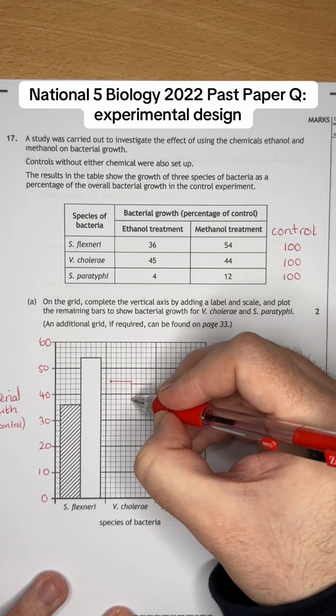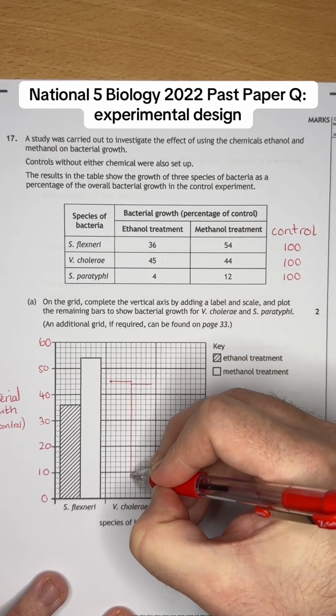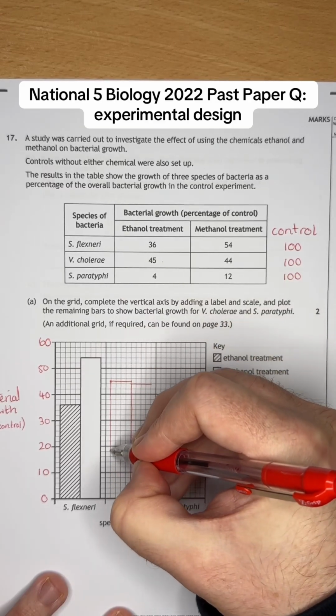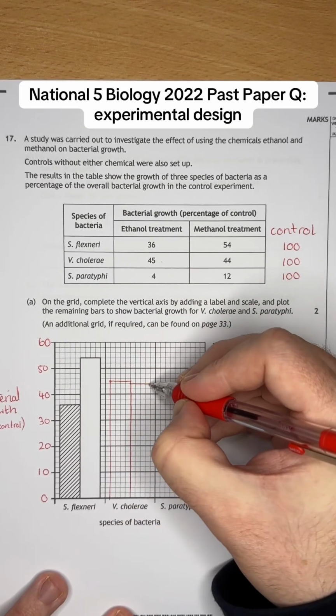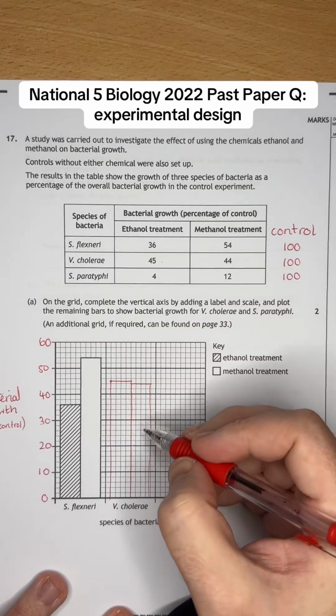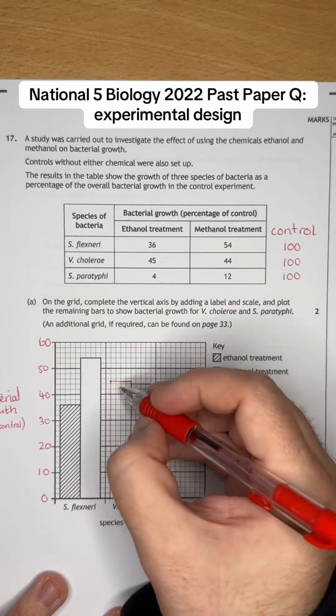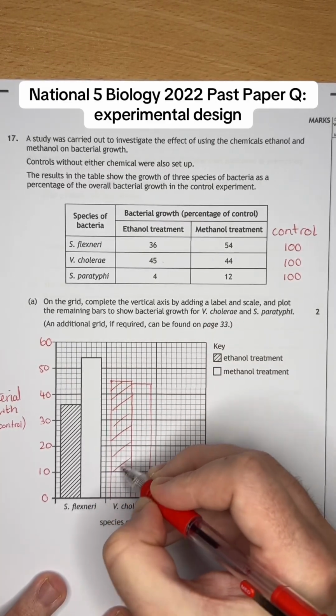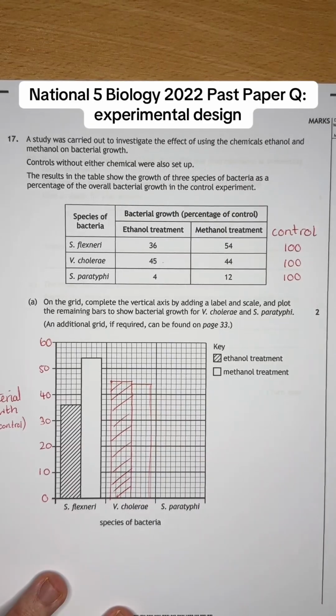And what you wouldn't do is what Mr. White's doing, you would use a ruler so that we can keep those lines nice and straight, okay? And we would fill in our bars like that. Now we know that the methanol has nothing in it, but the ethanol has these diagonal lines, so I put some diagonal lines in here just to indicate to the marker that this is ethanol, okay?